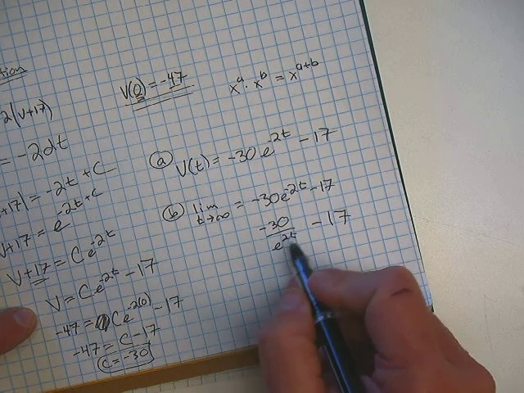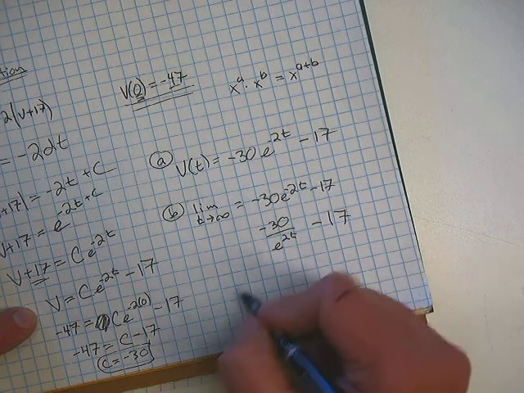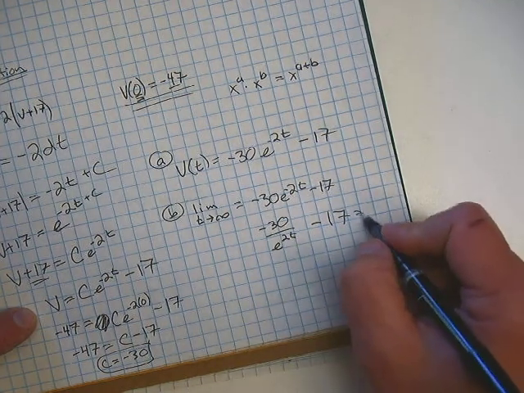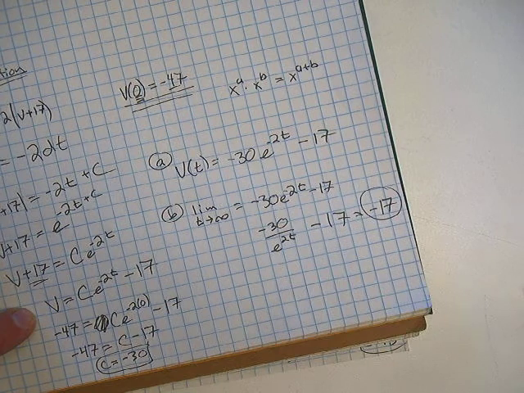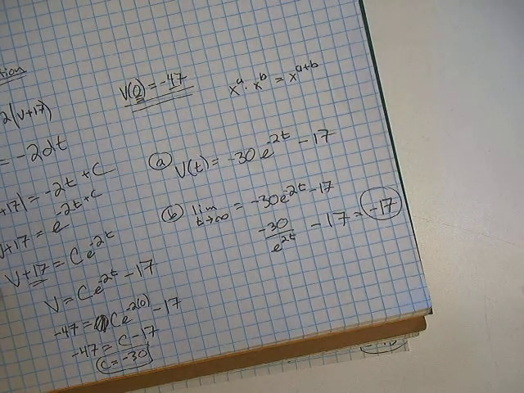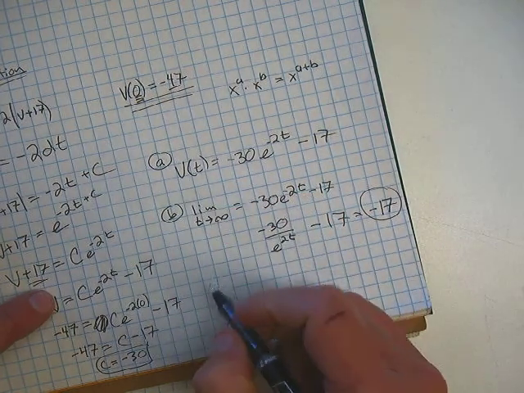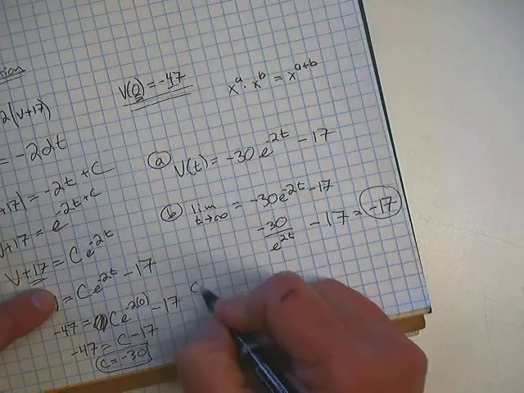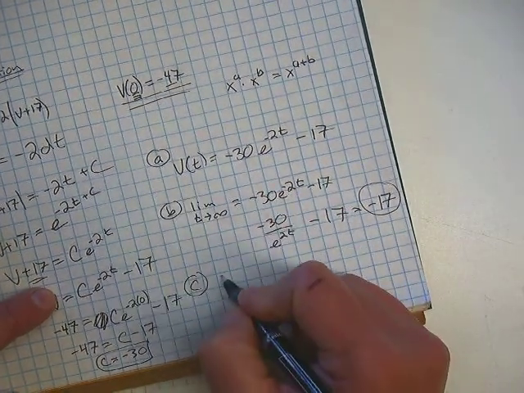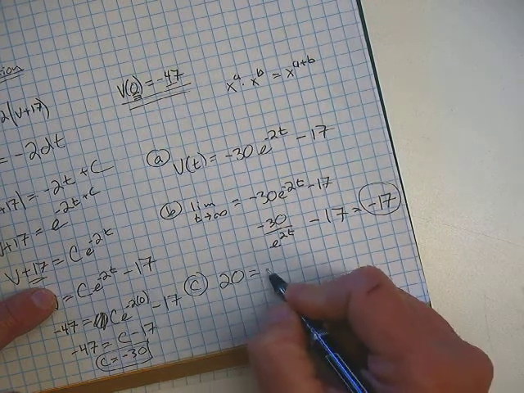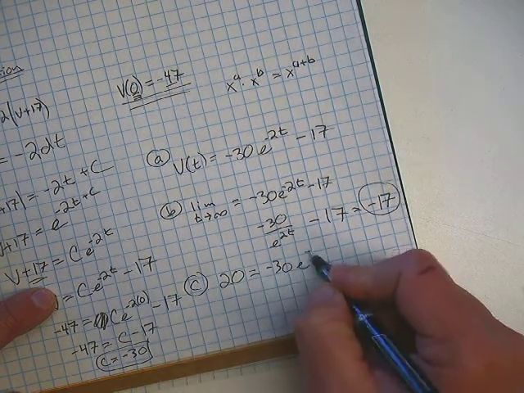For me, it's easier if I rewrite this as negative 30 over e to the 2t, minus 17. If I plug in infinity, negative 30 divided by infinity gets closer and closer to 0, so my terminal velocity is going to be negative 17.